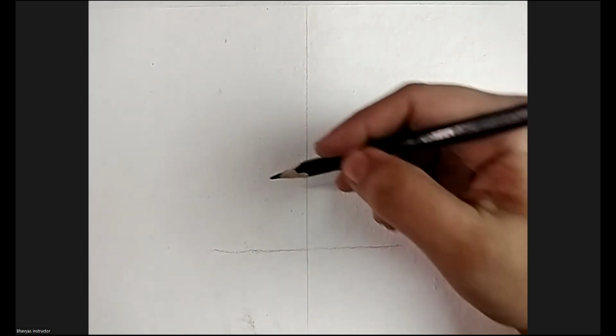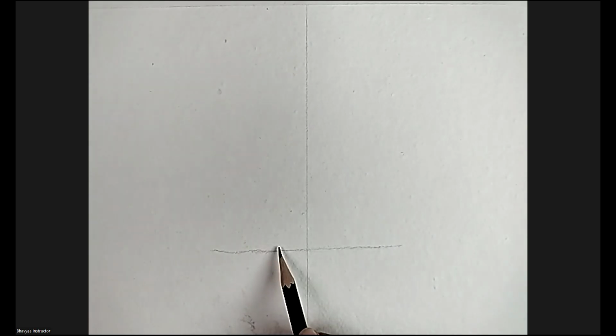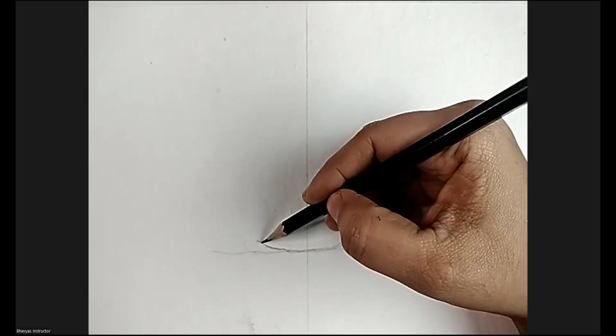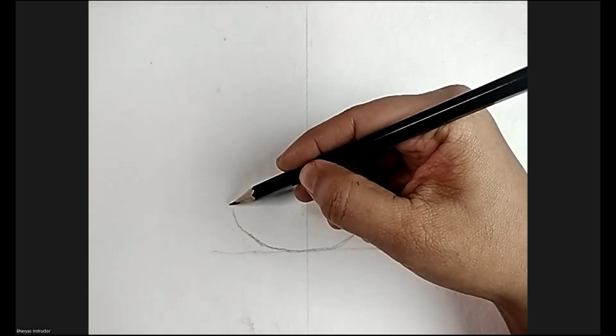So we'll draw one circle first. Always start with lines. It need not be perfect at first. Don't keep in your mind that it should look perfect. You should slowly develop with lines, and it will automatically start looking perfect. Now pull the line like this.